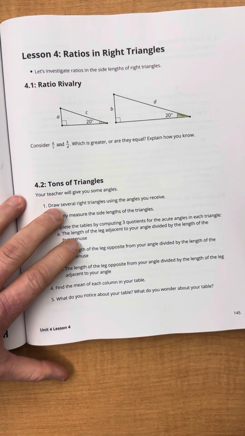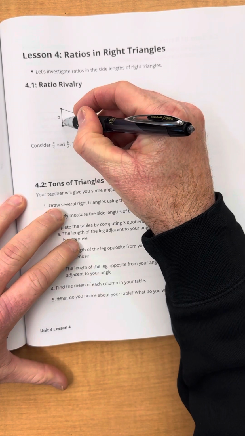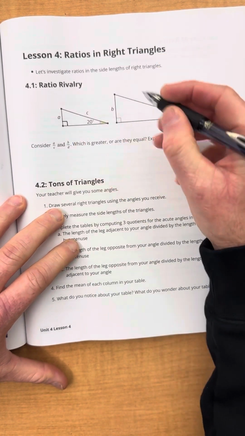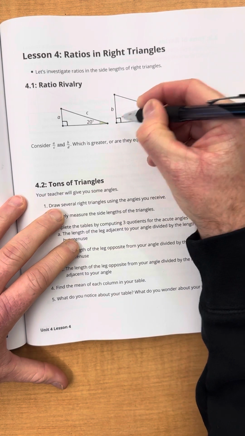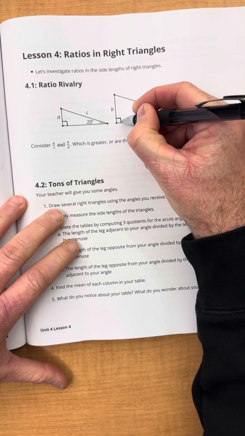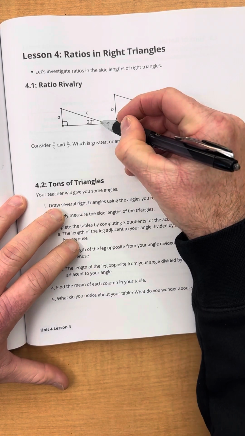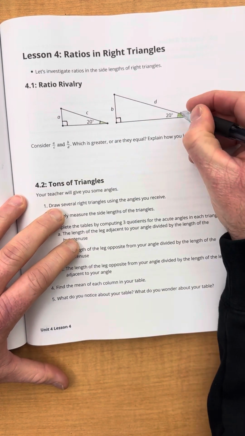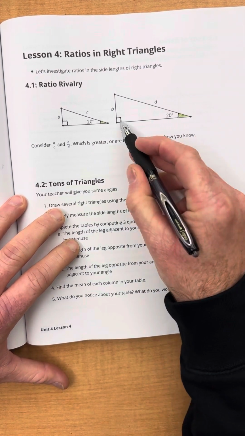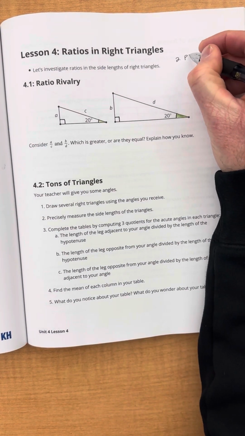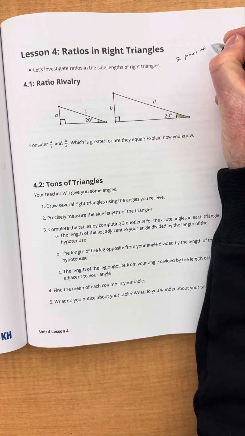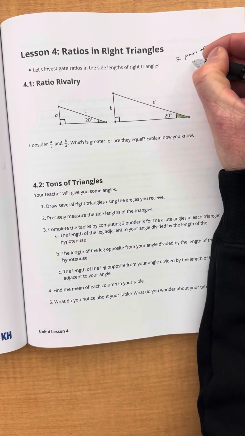So the first thing I'm gonna note is you've got a 90-degree angle. And then you have the 20-degree angle. So you've got a 90 and a 20. That's two pairs of congruent angles.